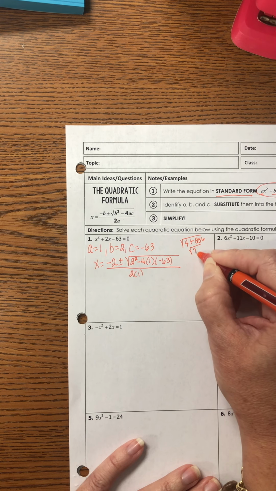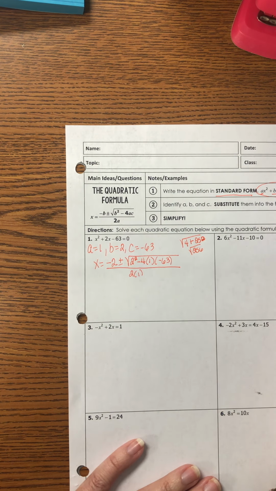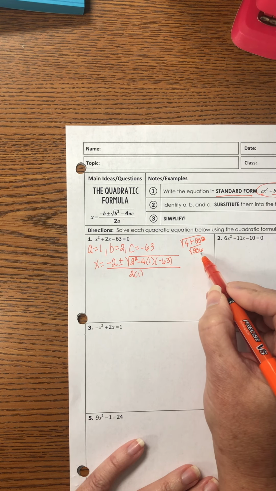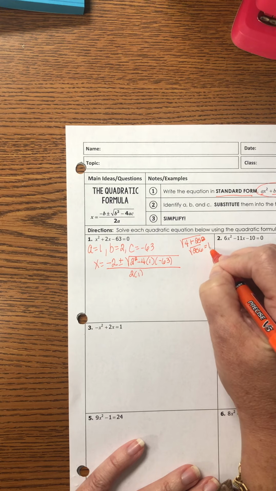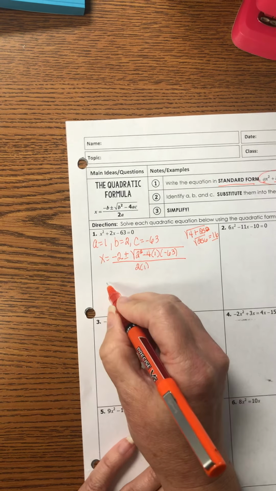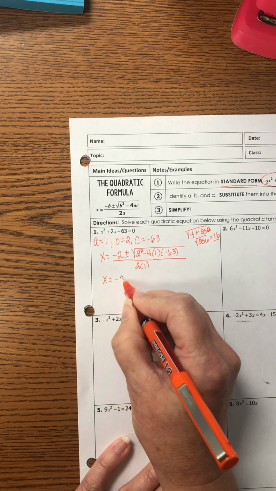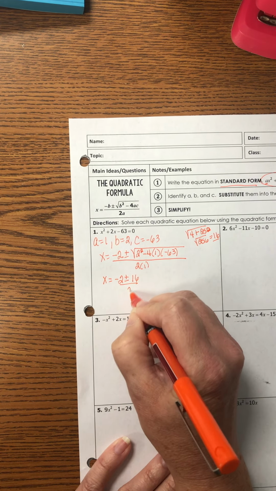When I add these two together, I get 256 is my solution. Now, 256 is a perfect square. So when I take the square root of 256, I'm getting 16. So I'm going to go down here to my quadratic formula, and I am going to replace my radical with positive 16.